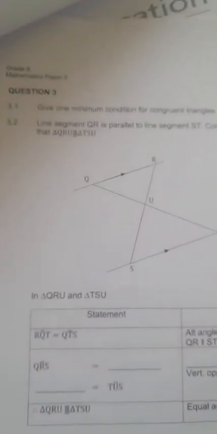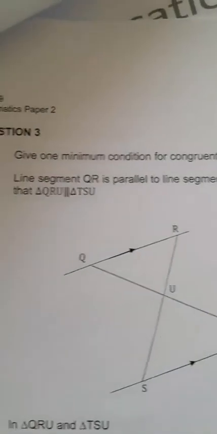Let me just wipe my lens there for a moment. I think it's a bit fuzzy.